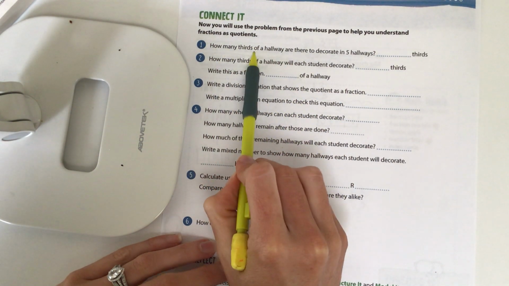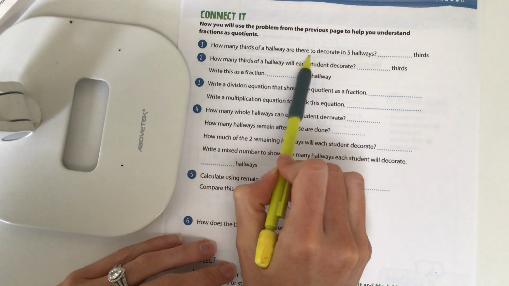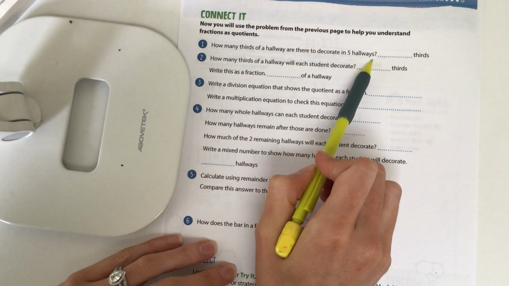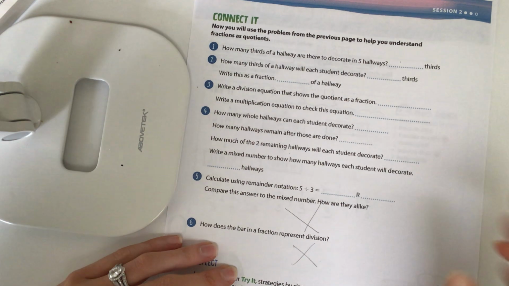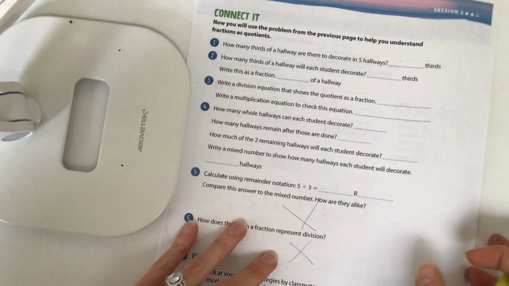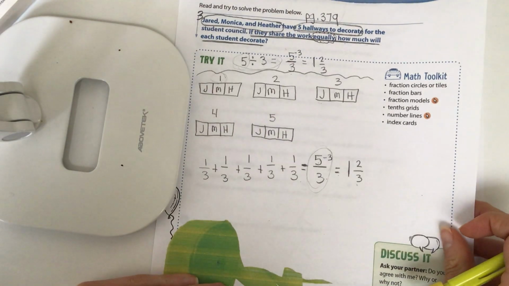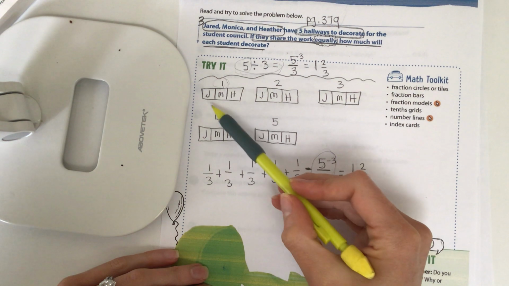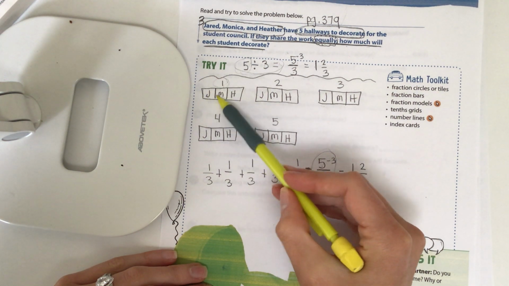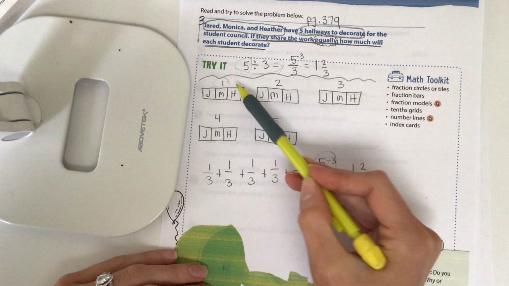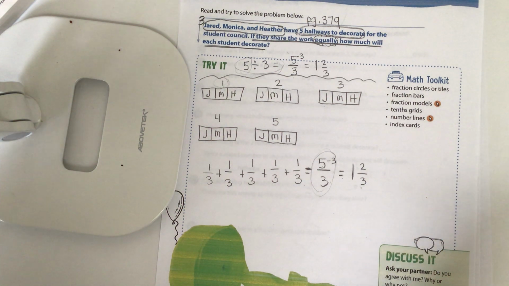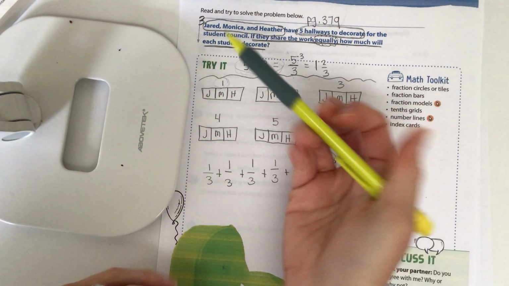How many thirds of a hallway are there to decorate in 5 hallways? It says blank thirds. So I want to know how many thirds there were to decorate. Well, if you look at our drawing, this is a third, this is a third, this is a third. So I want to know how many total thirds there are to decorate when I split it up equally.